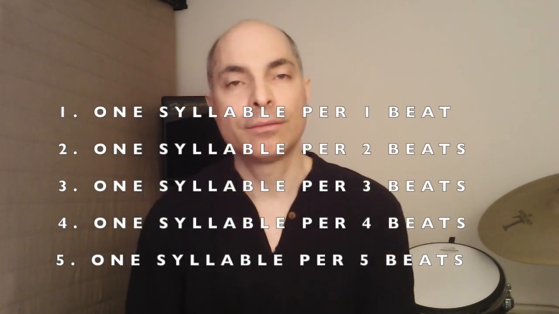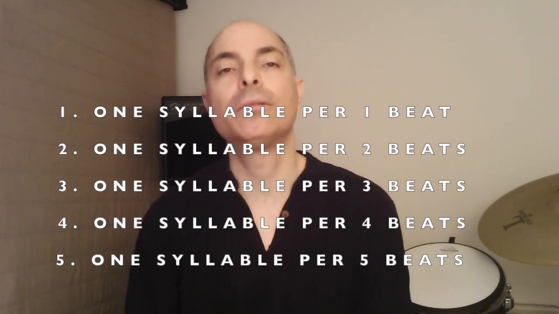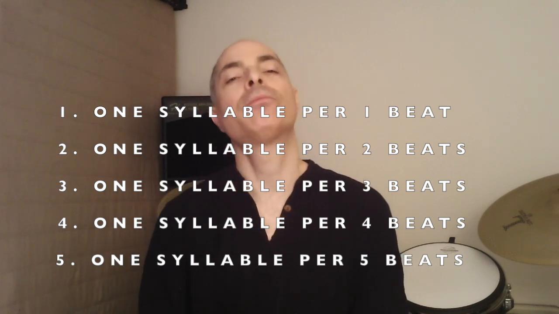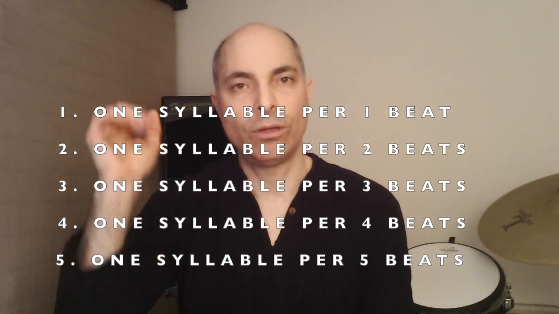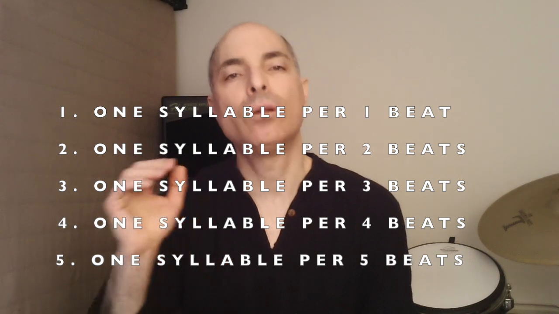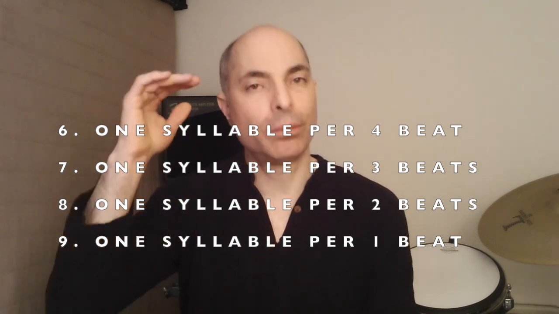One syllable per beat, one syllable per 2 beats, one syllable per 3 beats, one syllable per 4 beats, and one syllable per 5 beats. So now let's try and do 2 times per each speed, starting with the first 1 per beat, then 1 per 2, 1 per 3, 1 per 4, 1 per 5, and then go back up. 1 per 4, 1 per 3, 1 per 2, 1 per 1. And it goes like this. 1, 2, 3, 4, 5. 1, 2, 3, 4, 5.